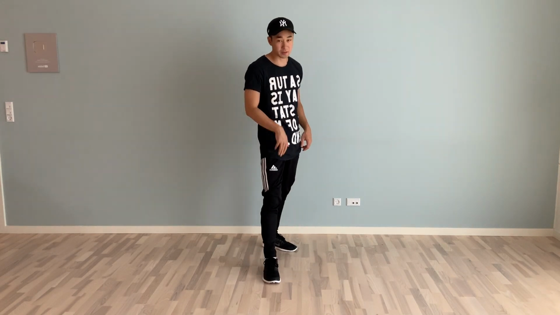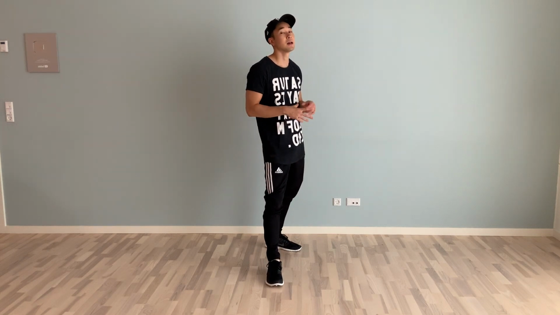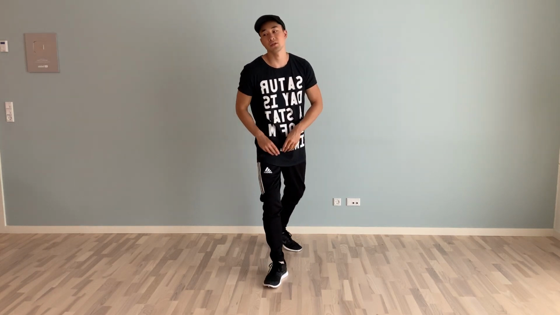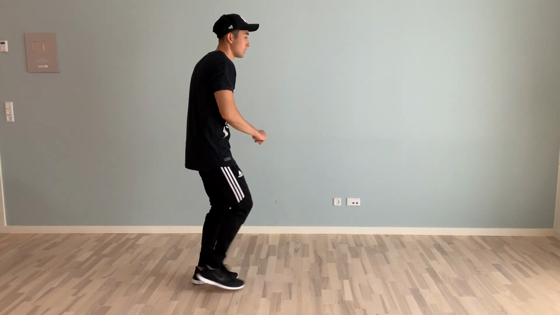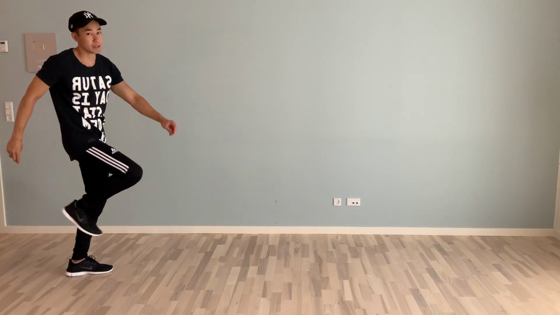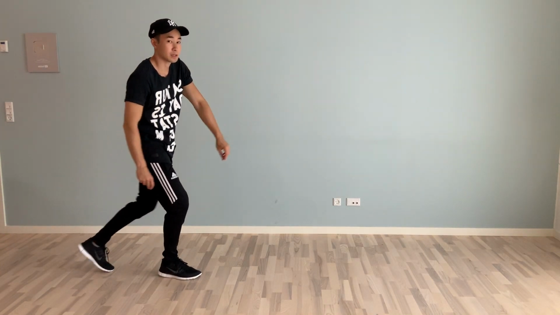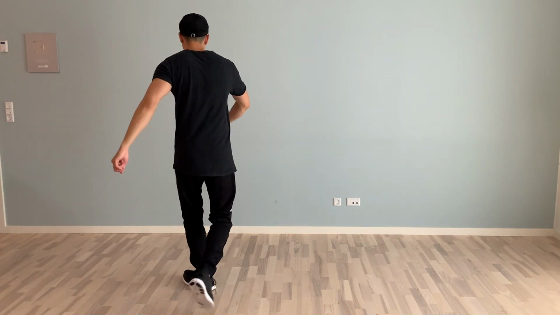So from here, left is in the front, you want to jump, kick. 5, 6, 7, 8, jump, kick, right, left, swing, up, and then get ready to jump, jump, and left.